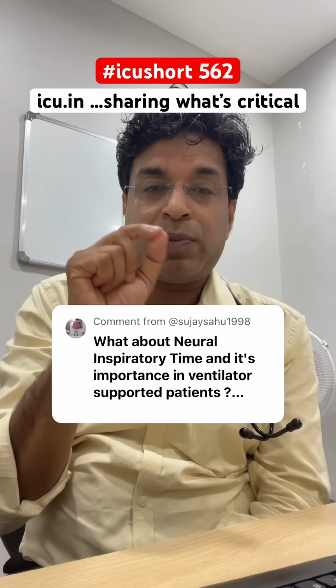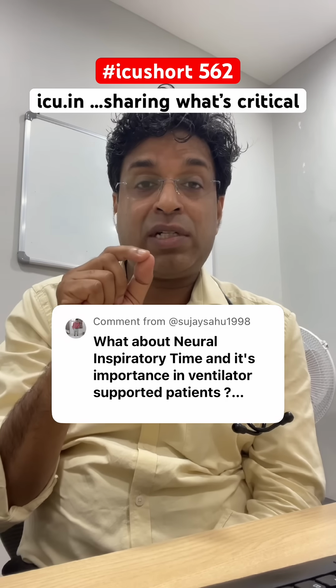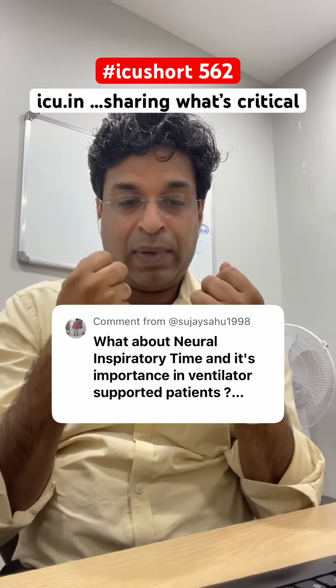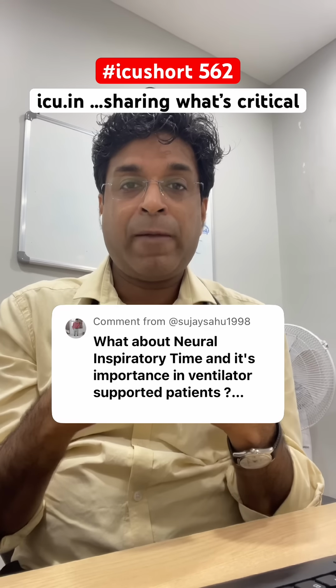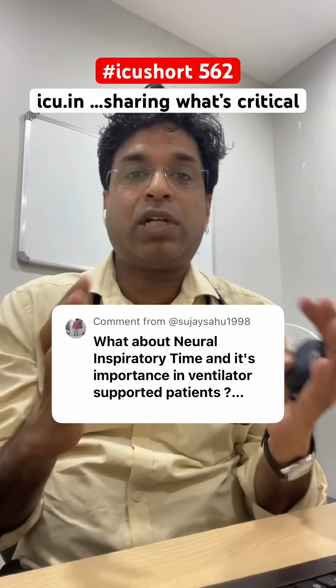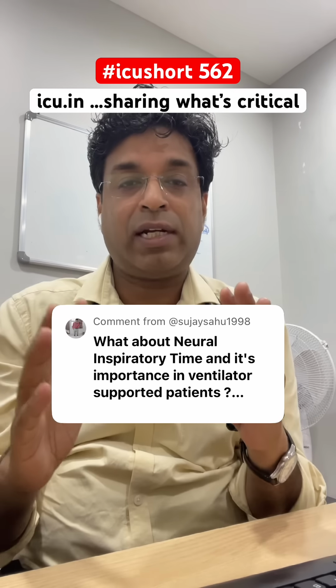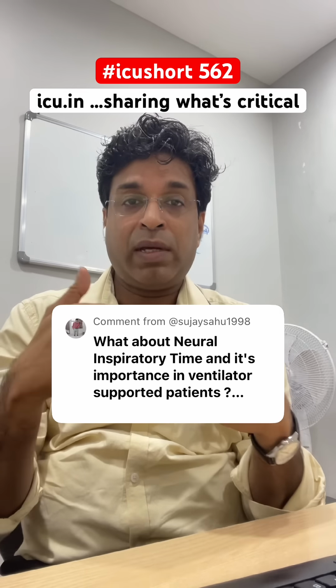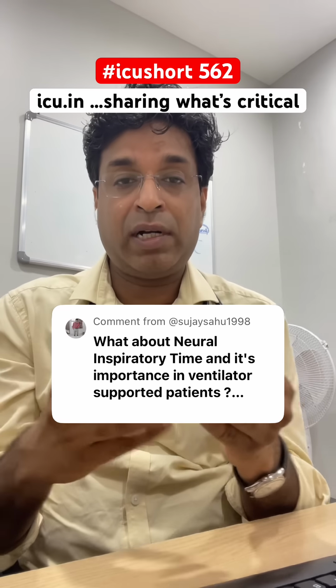So the neural inspiratory time is set on the patient's inspiratory demand, how much the patient's respiratory center wants this patient to take a breath. You cannot control it. It is automatically set based on various conditions. The patient can be hypoventilating, the patient can be hyperventilating, like that.